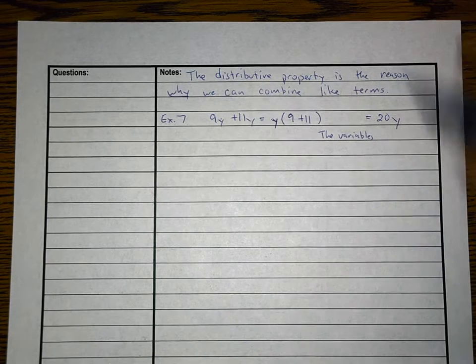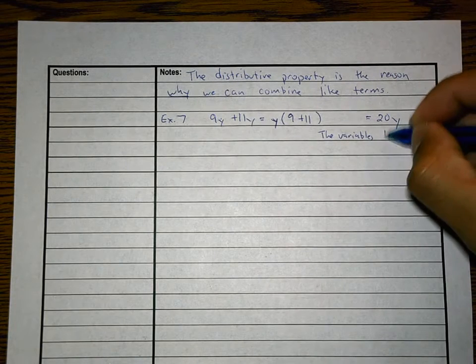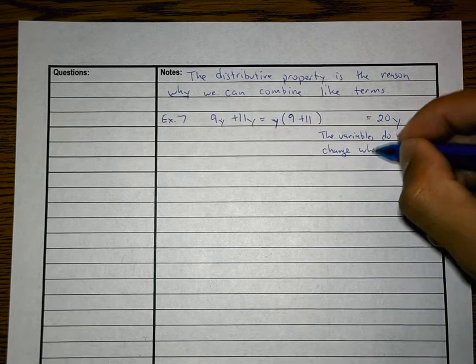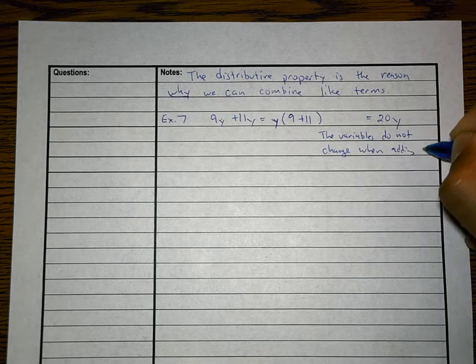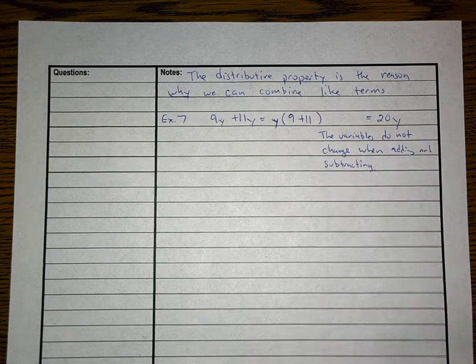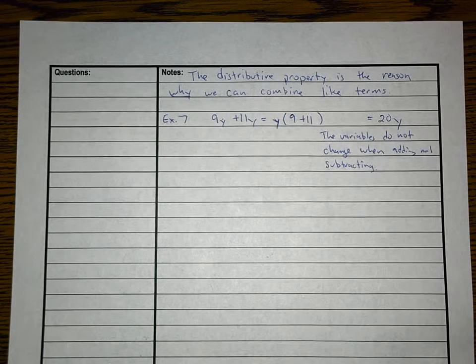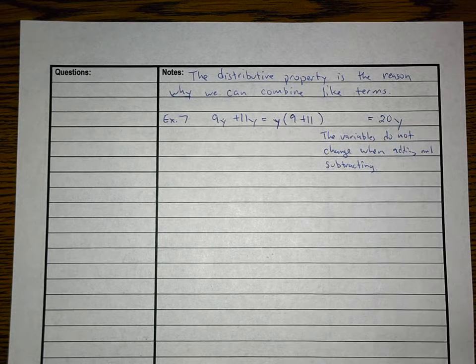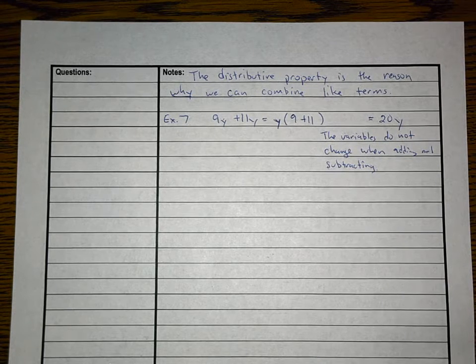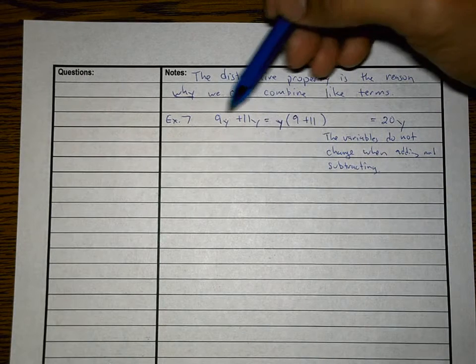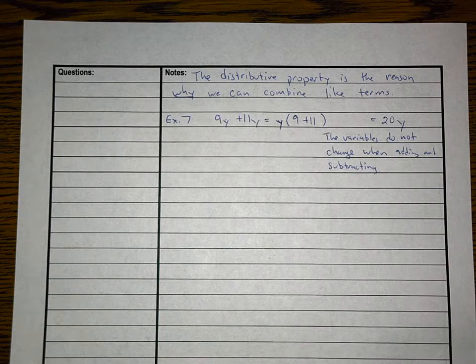Focus. The variables do not change when adding and subtracting. I want you to know that because that's the most common mistake that I see on the test. Some people will think they have to do something different to this y, and you do not have to. It's literally equals 20y. The variable did not change. What did I add or subtract? I added or subtracted the coefficients, the numbers in front of the variables.